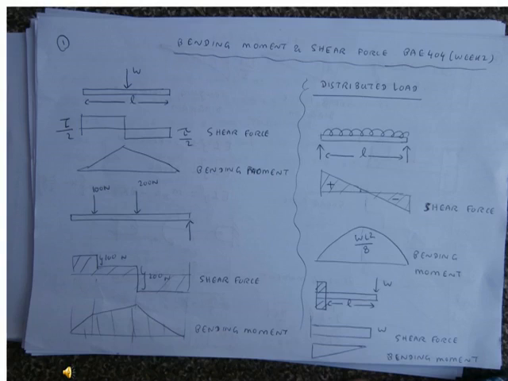Also you can see a beam held at this point, with length L and the weight W going downward. In this case, the shear force will be a rectangular shape, and the bending moment will be a right angle triangular shape. So those are the distributed load and the point loads, with their bending moment and shear force diagrams.